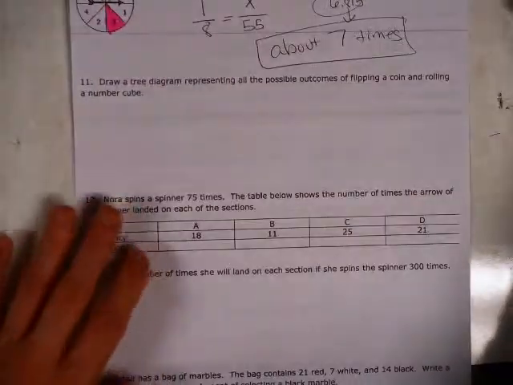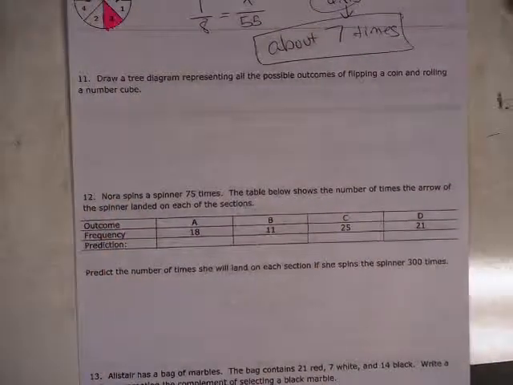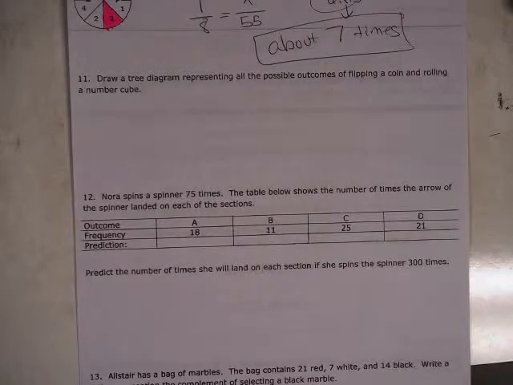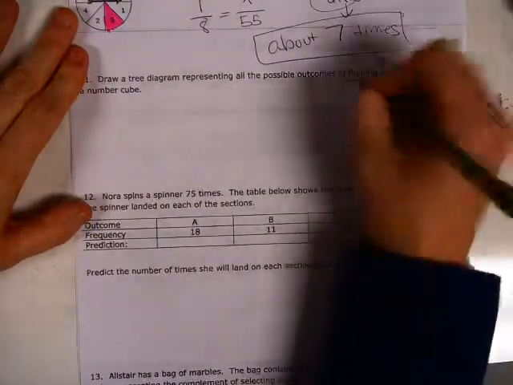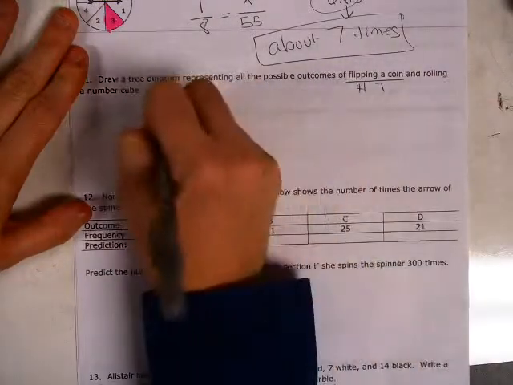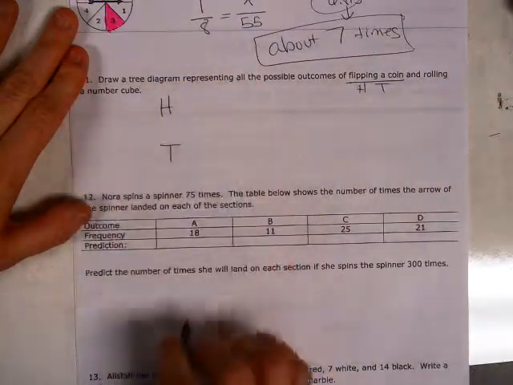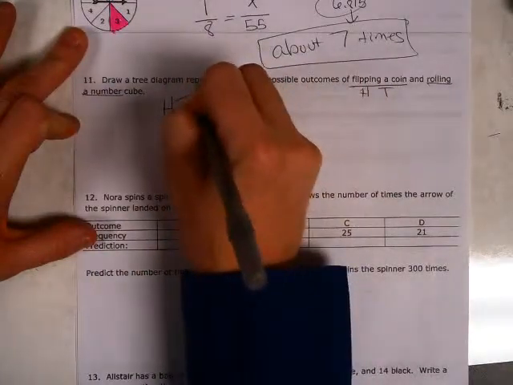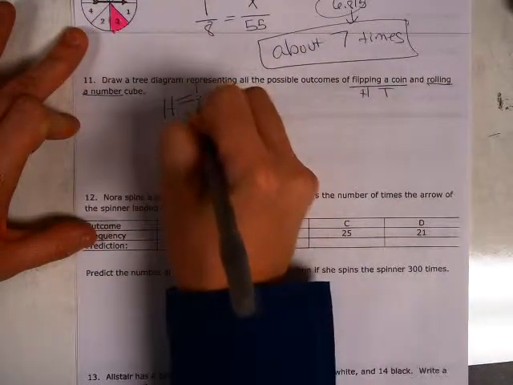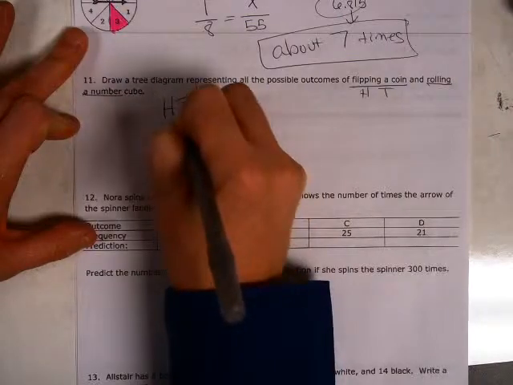Okay? Now, draw a tree diagram representing all the possible outcomes of flipping a coin and rolling a number cube. We've actually done this exact experiment before. So flipping a coin, you can have heads or tails. To draw a tree diagram, you just write your 2 options, and then it must branch off to all the next possibilities. So rolling a number cube, we could have a 1, a 2, a 3, a 4, a 5, and a 6.